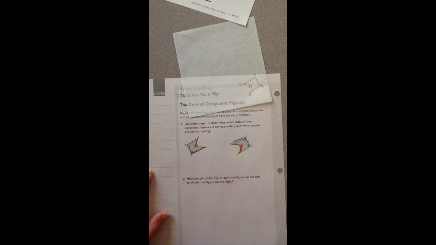Moving on to question 2, how can you slide, flip, or spin the figure on the left to obtain the figure on the right? Just looking at this, I think most of us know that this had to be rotated a bit in order to get over there.